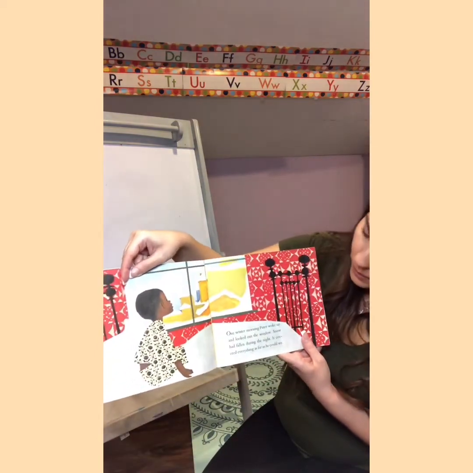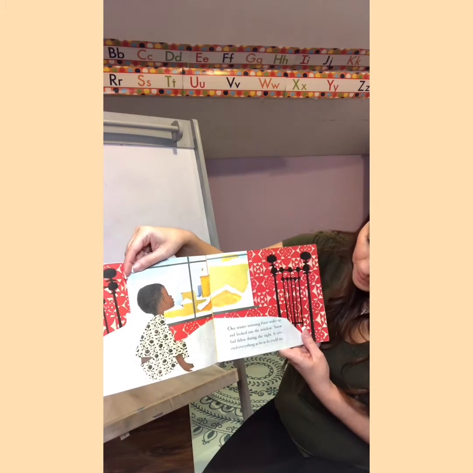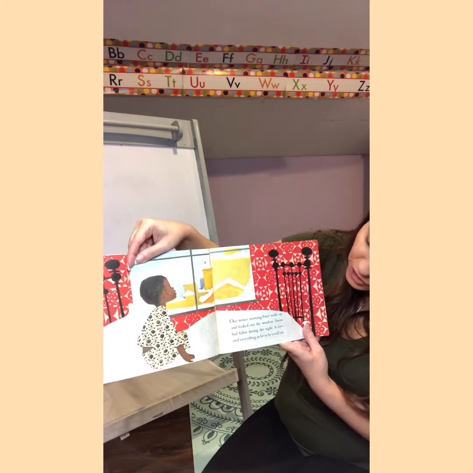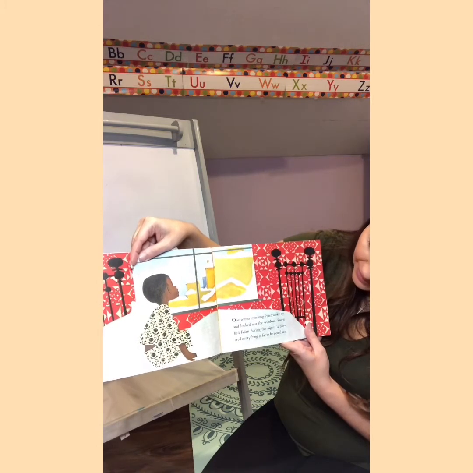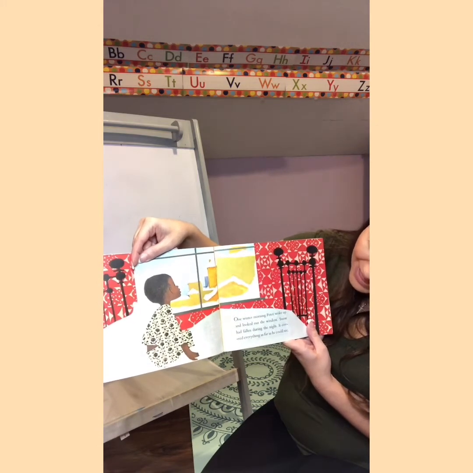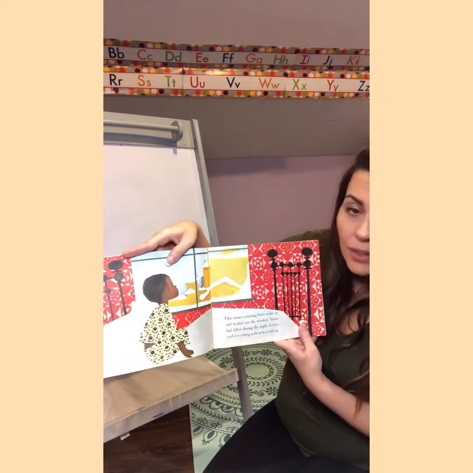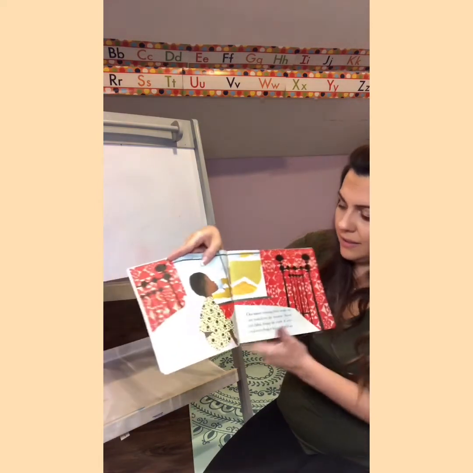Here we go. One winter morning, Peter woke up and looked out the window. Snow had fallen during the night. It covered everything as far as he could see. Look at that, there was snow everywhere.